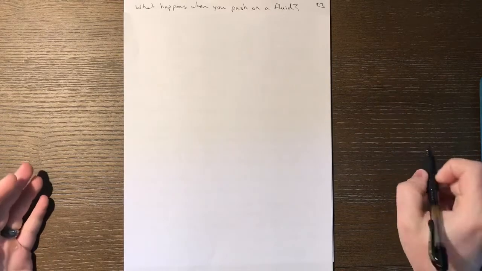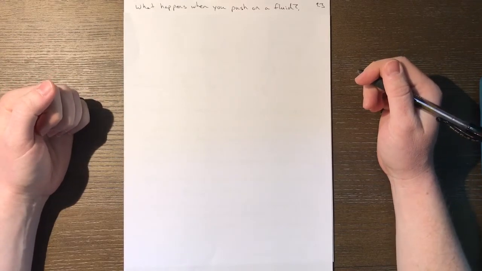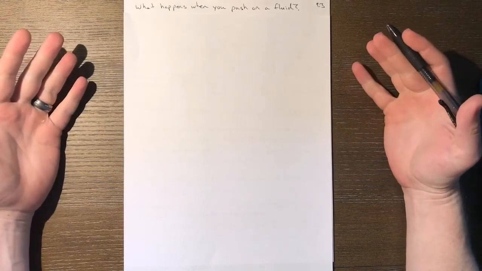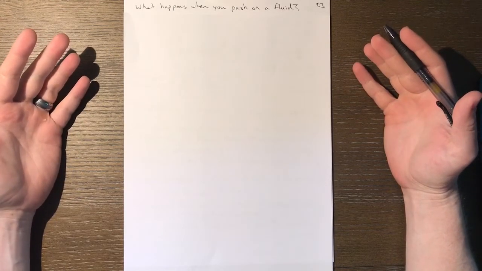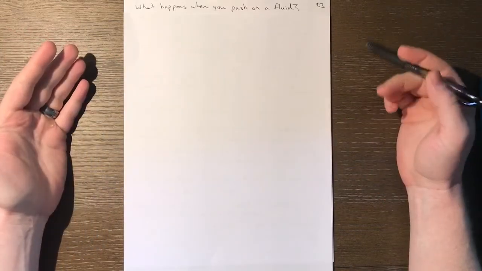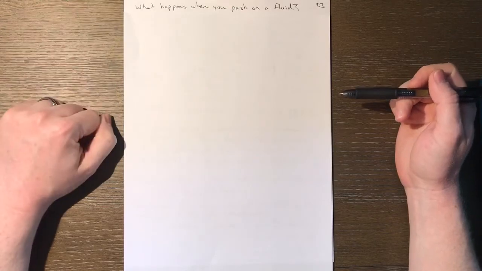All right, so we've talked about how solids behave whenever you push or pull on them and whenever you change their temperature. And then we actually found out that it's the same for liquids as for solids when you change their temperature. They expand or they contract. And that left us with the question of what happens when you push on a fluid?